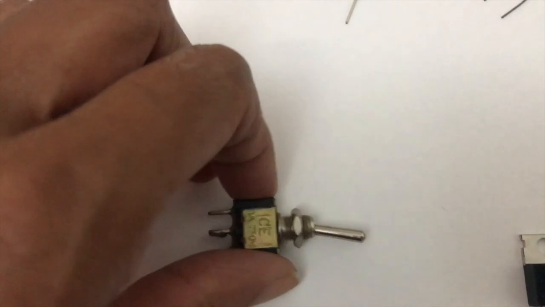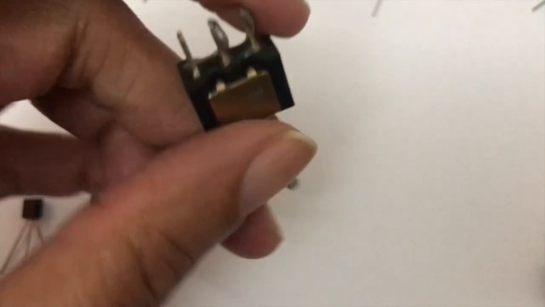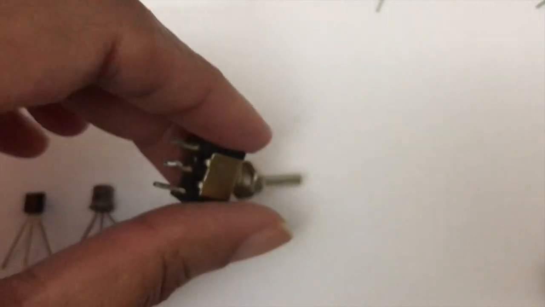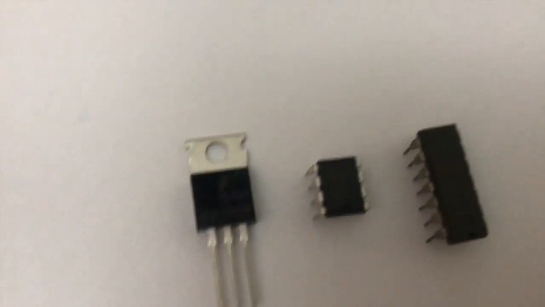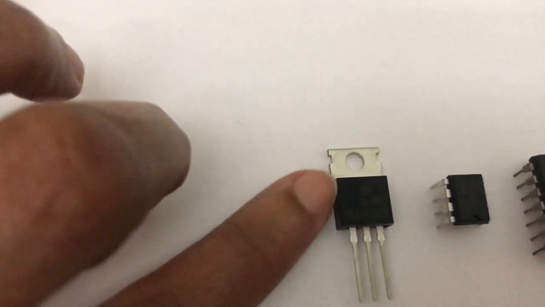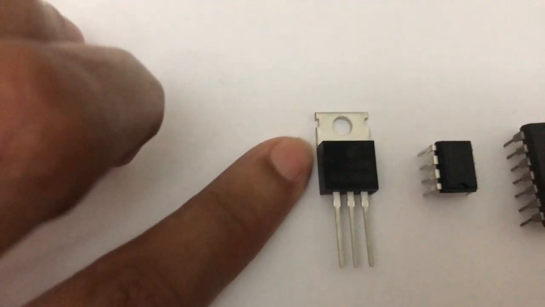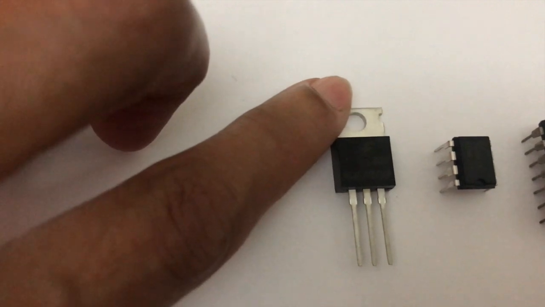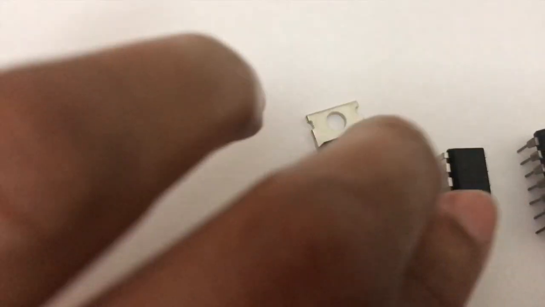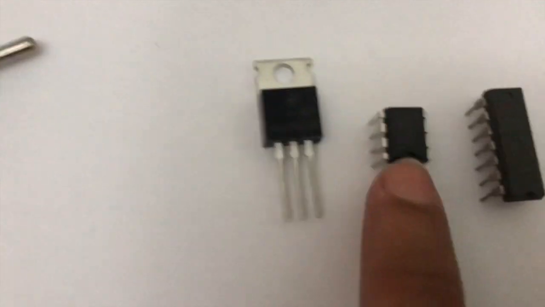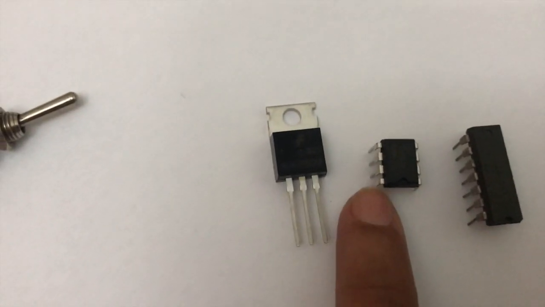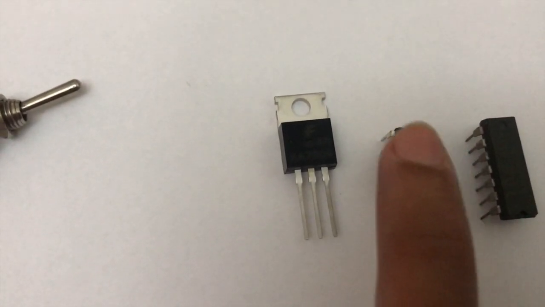Then we have switch. It's a very important component because it is used to switch on and off the power supply given to the circuit. Then we have these integrated circuits, ICs. The first one is a regulator IC, voltage regulator IC. You can observe it has a heat sink to dissipate the power or to cool the transistor. Then we have this 8-pin IC and 16-pin IC as well.